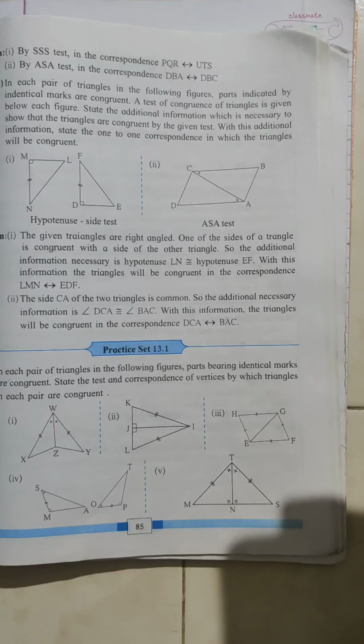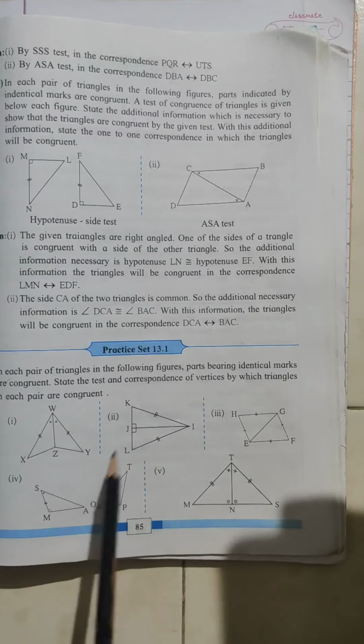Now once we have this knowledge, we will start with practice set 13.1. Before we start with it, go through your textbook once, read all the information that is given, and then we will start with practice set 13.1.